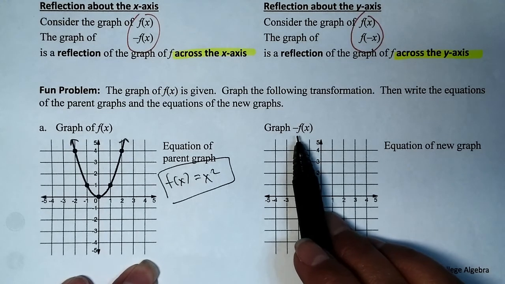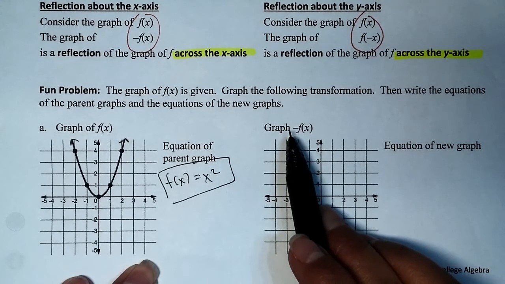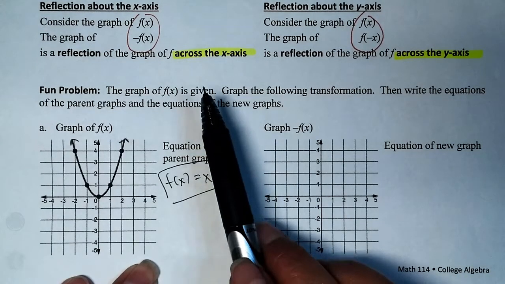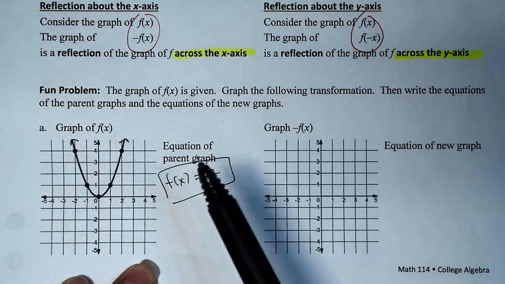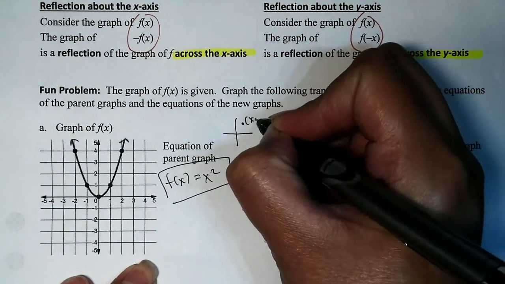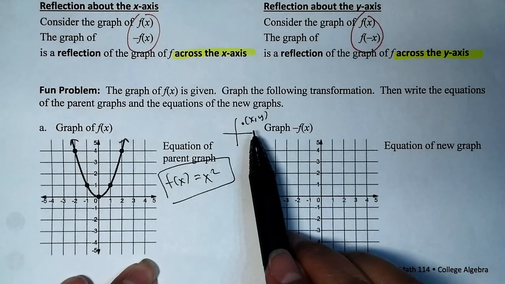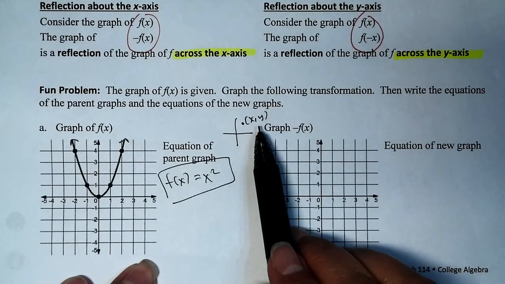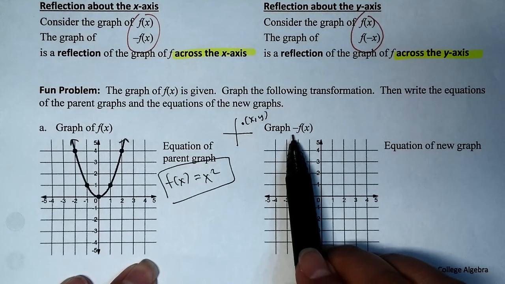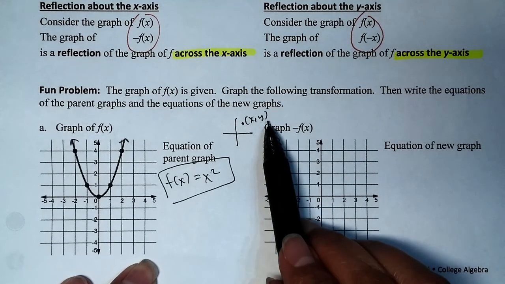So I'm like, okay, we have a negative, so it's gonna be a reflection. We can either remember if it's gonna be about the x or y-axis, but I'd rather build it, so I'm just gonna write not (2, 3) but just (x, y), and then I'm gonna see if I'm gonna change the y or if I'm gonna change the x. In this case we are changing the function value, so we're gonna change the y.